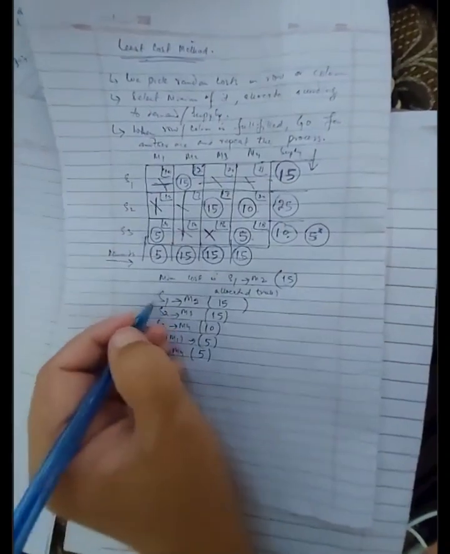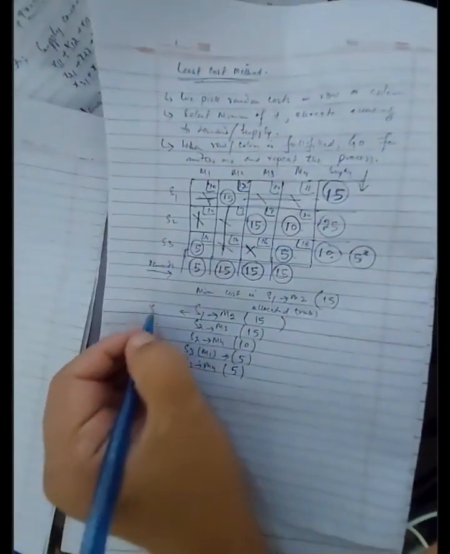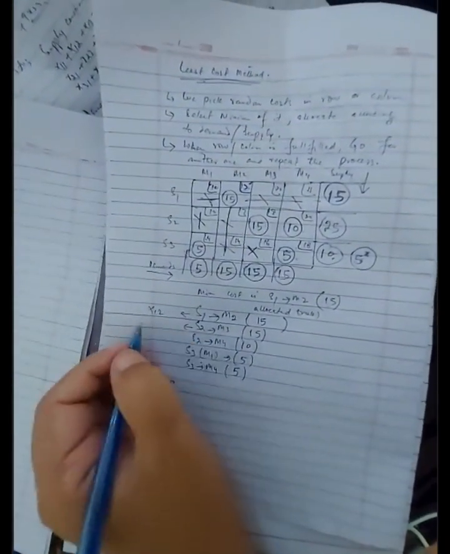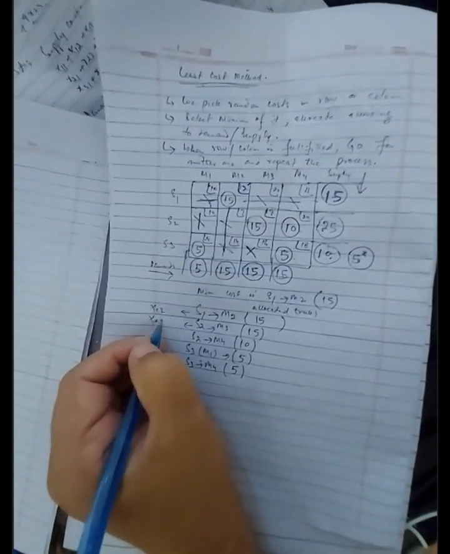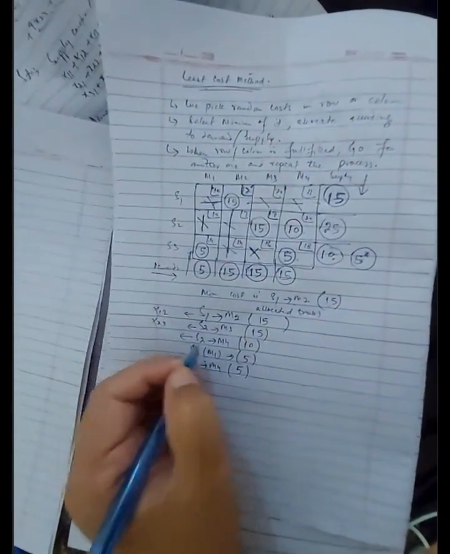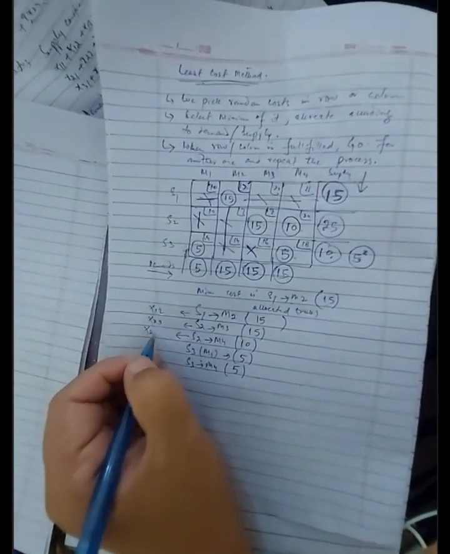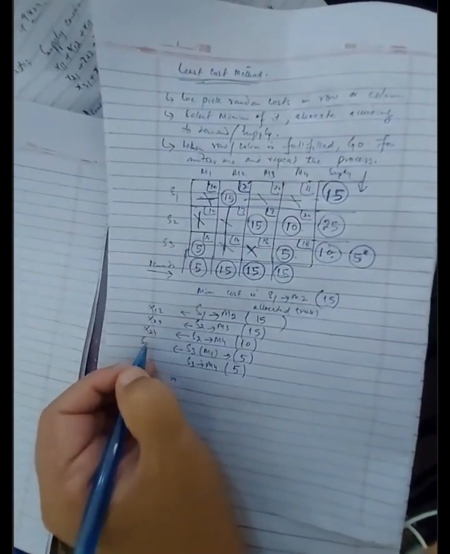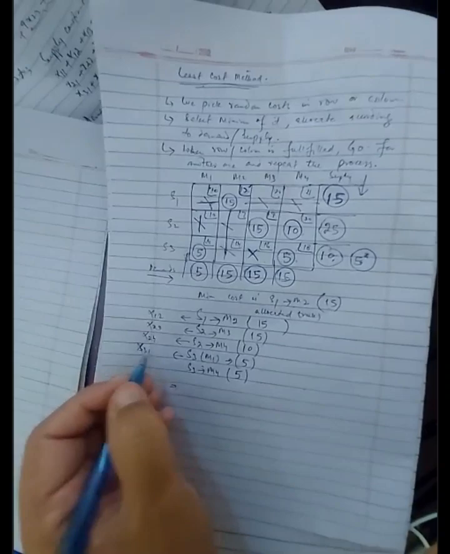Now, S1 to M2 is X12, S2 to M3 is X23 decision variable, and this is X24, this is X31, and this is X34.